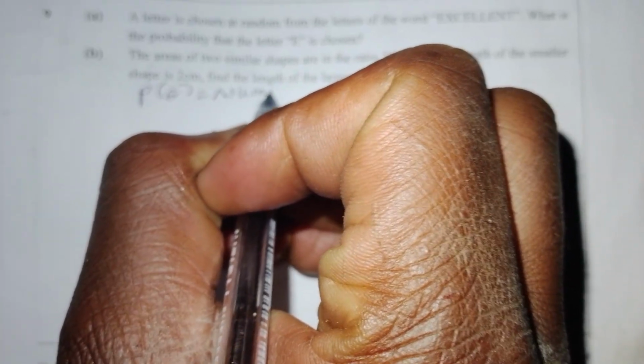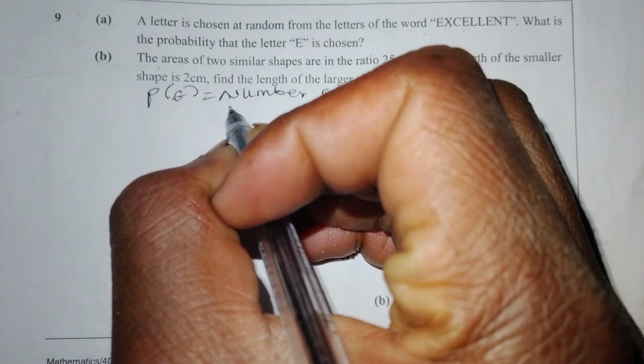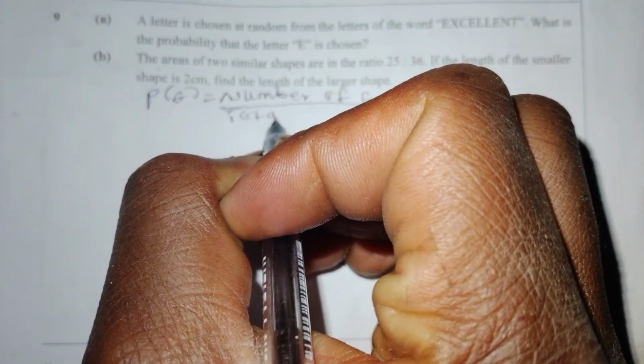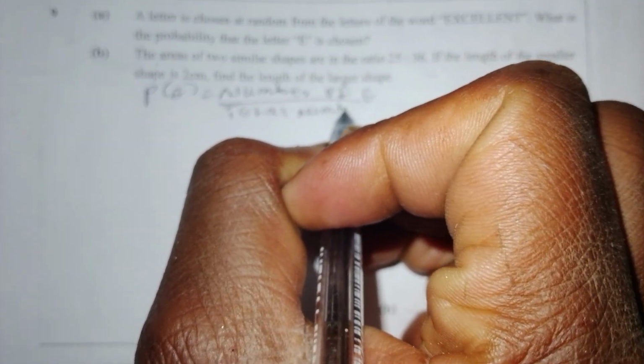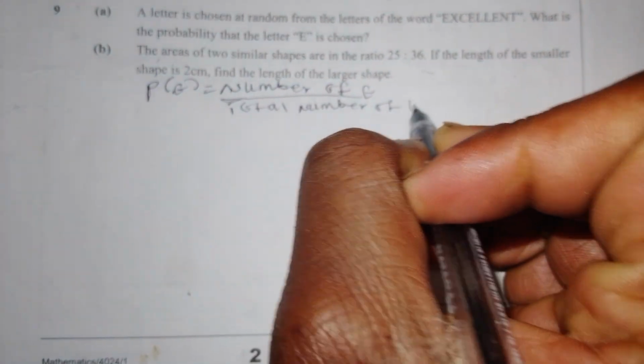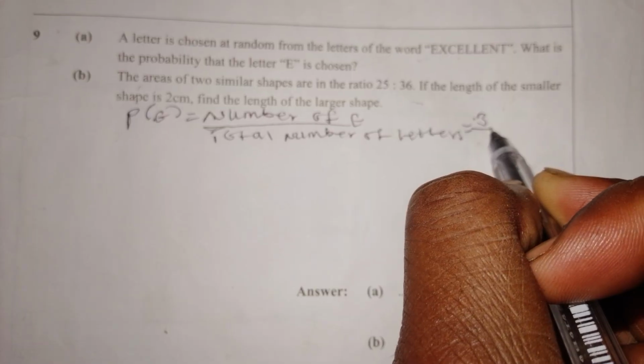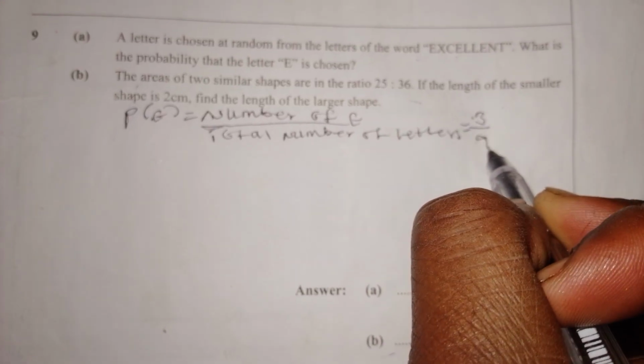number of E divided by the total number of letters. And I can see that the number of E will be divided by the total number of letters. And in the word excellent, I have 3 E's. So E appears 3 times, and the total number of letters we have is 9.